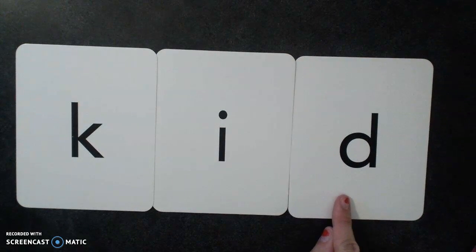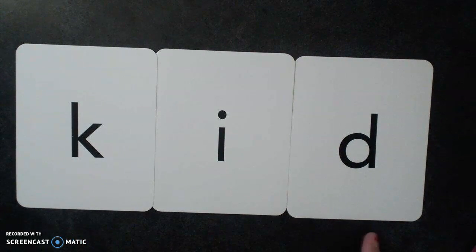All right, let's see what word we just blended. Kid. Kid. Good job. We just blended the word kid. Y'all are so awesome. Keep practicing.